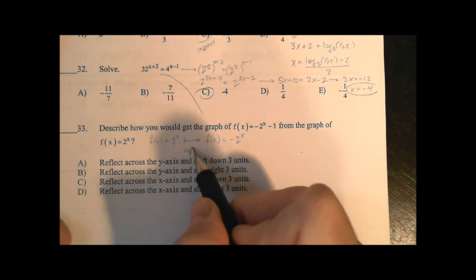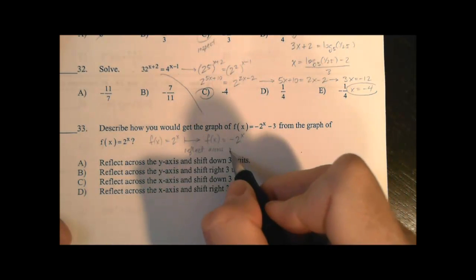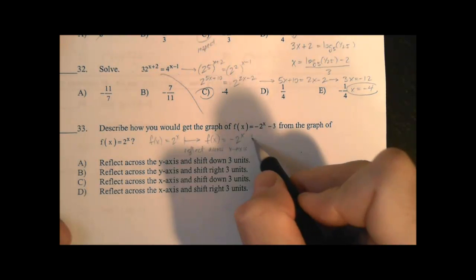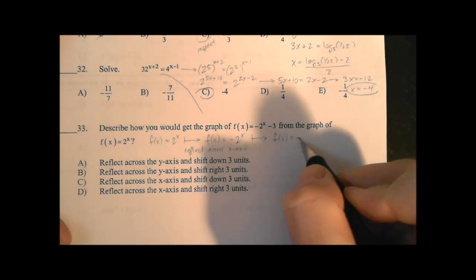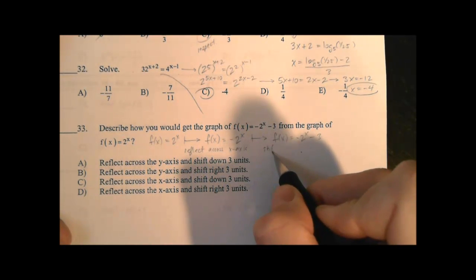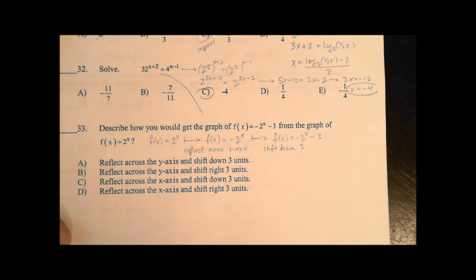And this is a reflection across the x-axis. And then we might go and subtract 3 from this. That would be shift down 3.